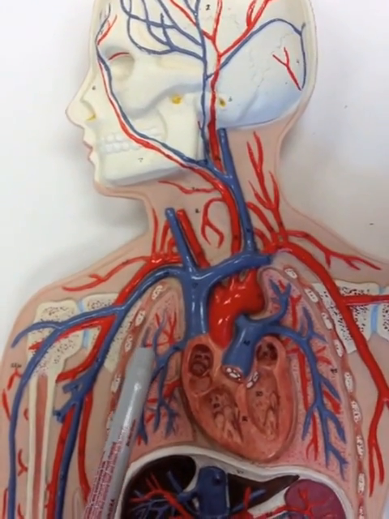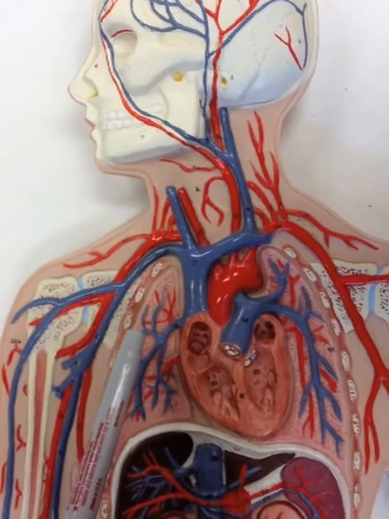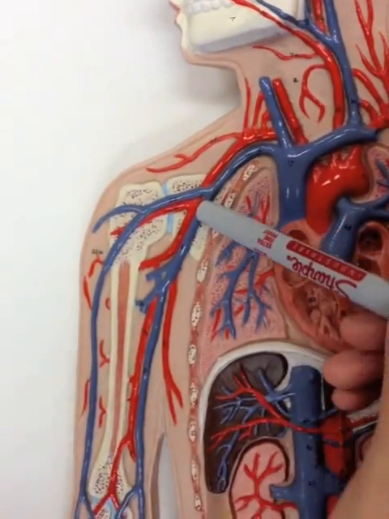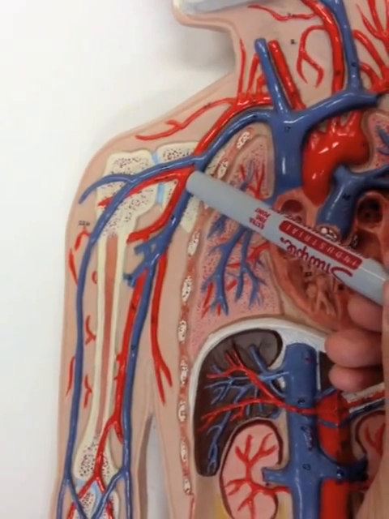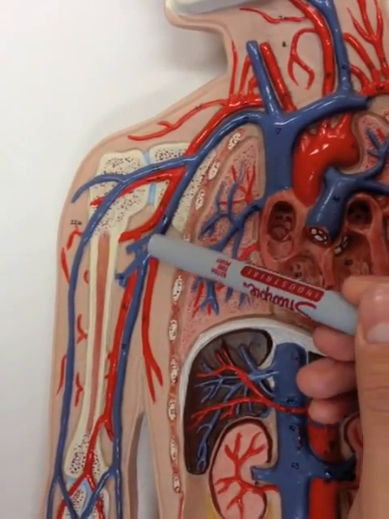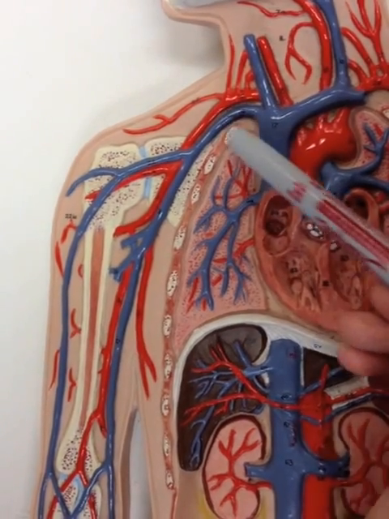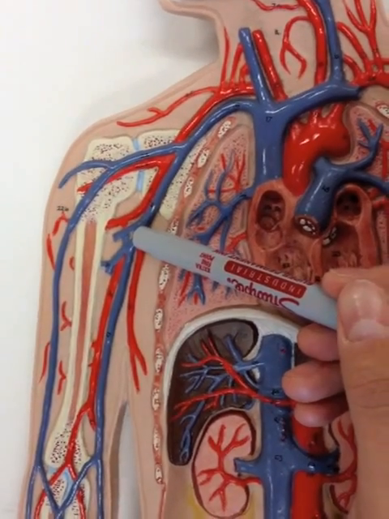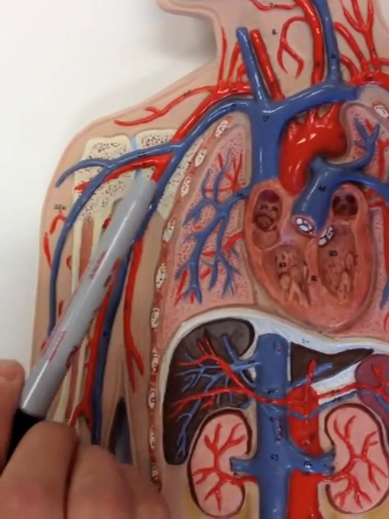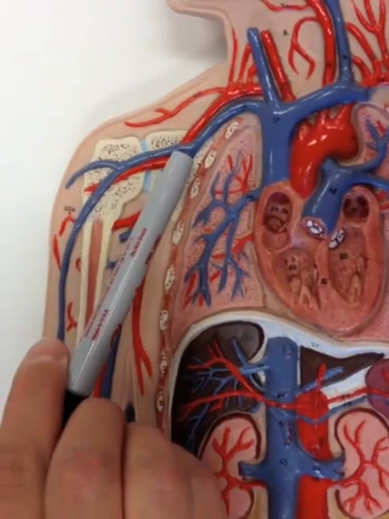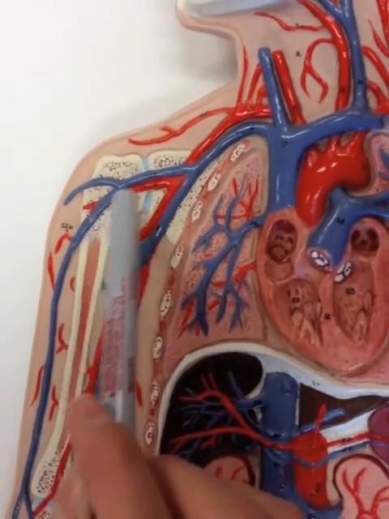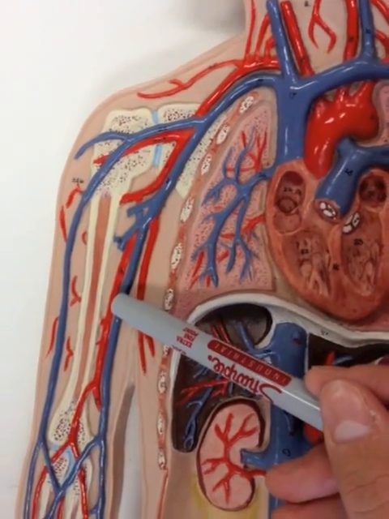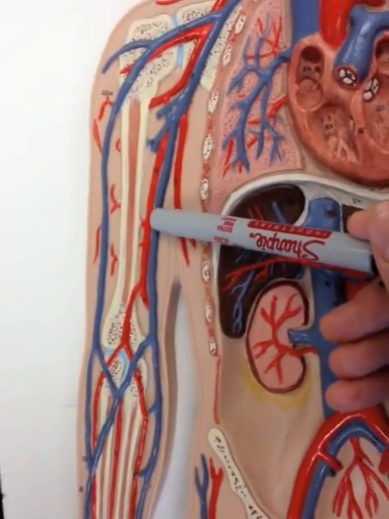The subclavian vein then branches off into the brachial vein, number 21. Oh, I'm sorry. Number 21 is the axillary vein. So your subclavian vein branches off into your axillary vein. And then number 22 is your cephalic vein, which branches off of your subclavian vein as well. So your axillary vein then comes down into number 27, your basilic vein.